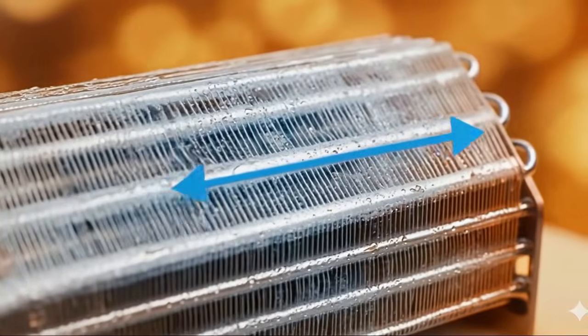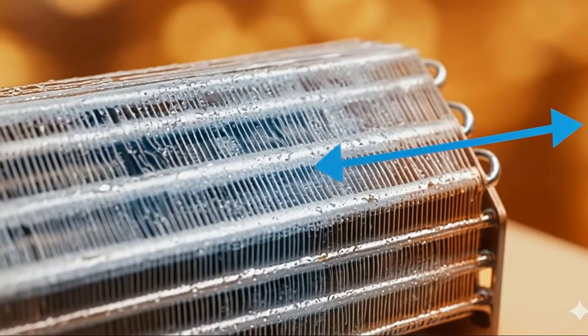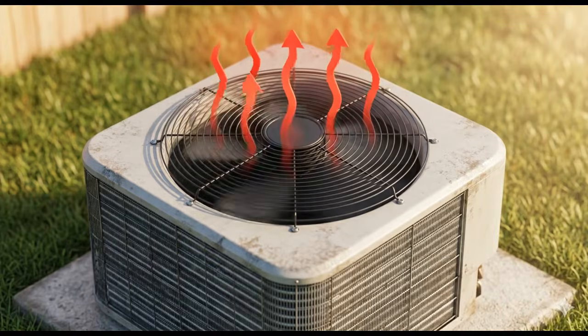Today, we're going to look inside the machine and see exactly how this heat sponge works in simple steps to move heat from inside to outside.